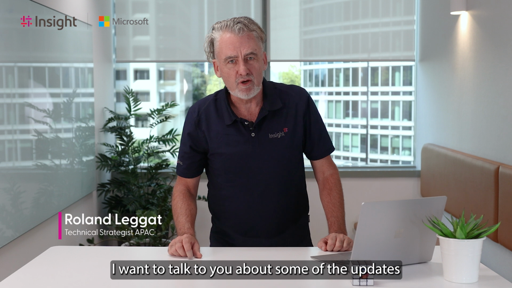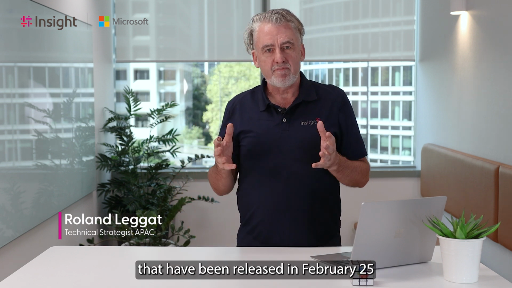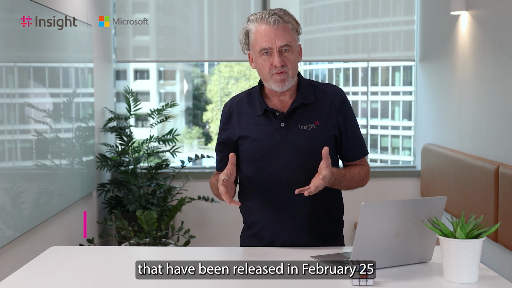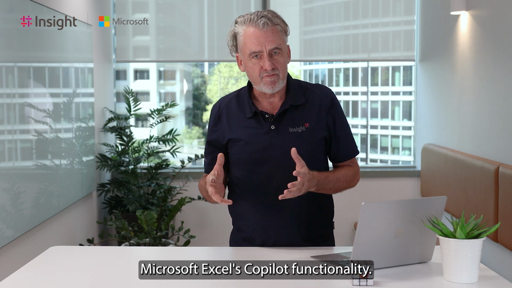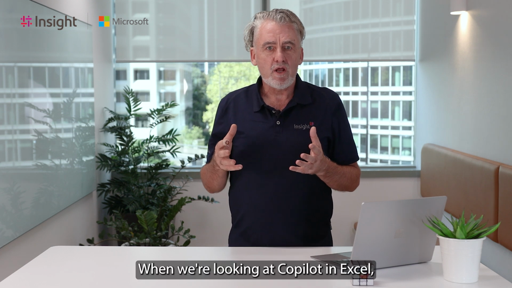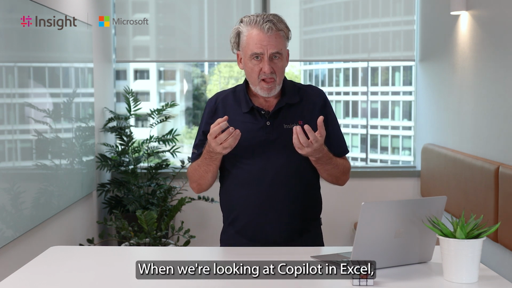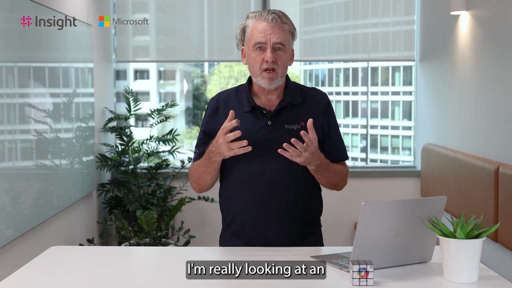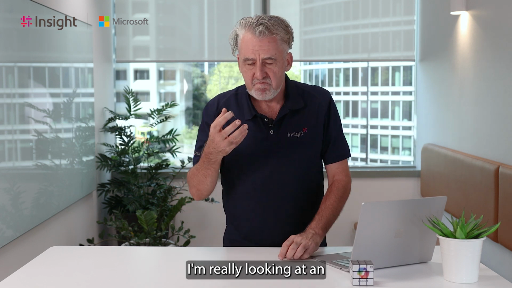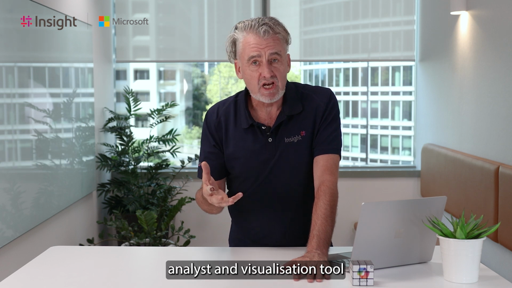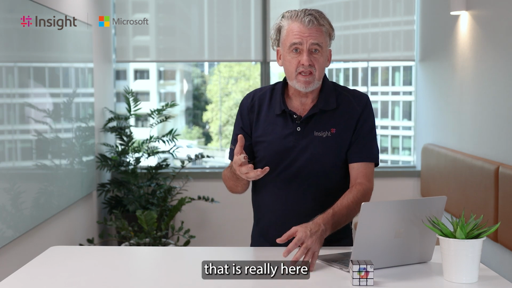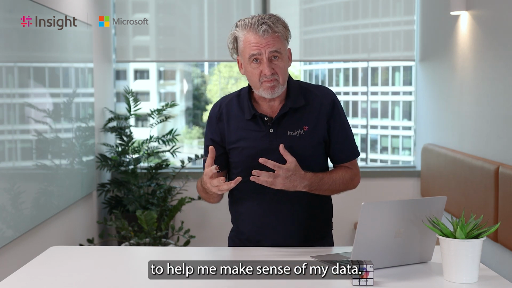Today I want to talk to you about some of the updates that have been released in February 25 with regards to Microsoft Excel's Copilot functionality. When we're looking at Copilot in Excel, I'm really looking at an AI-powered data analyst and visualization tool that is really here to help me make sense of my data.